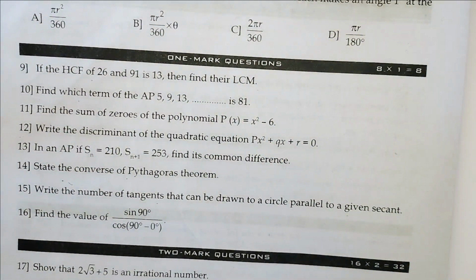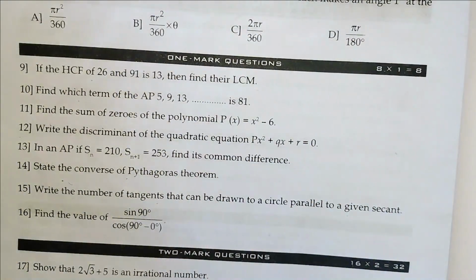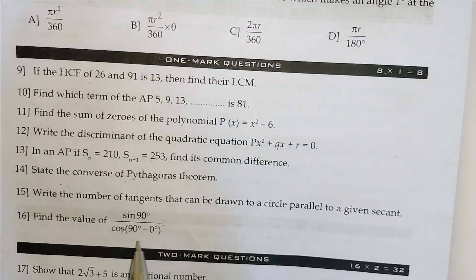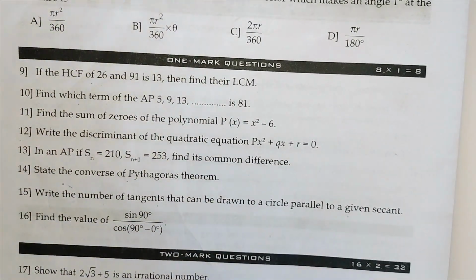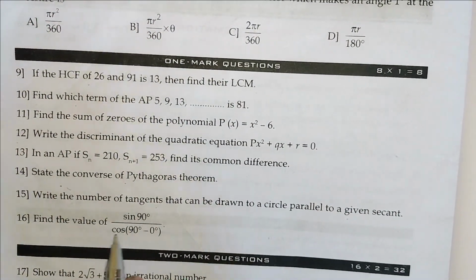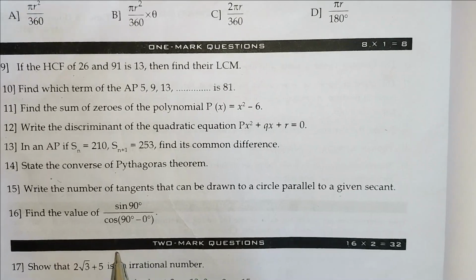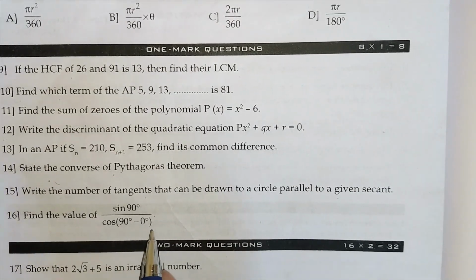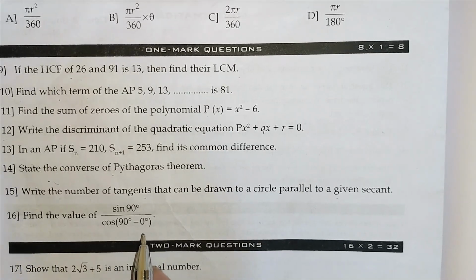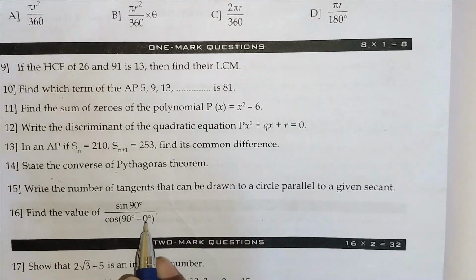Next, go to the 16th problem. Find the value of sin 90 divided by cos of 90 minus 0. We know that sin 90 is 1, and cos of 90 minus 0 is in the first quadrant, so here it becomes cos 0.